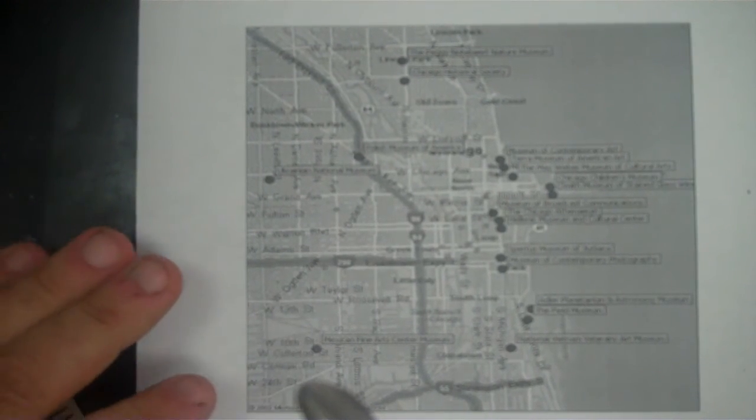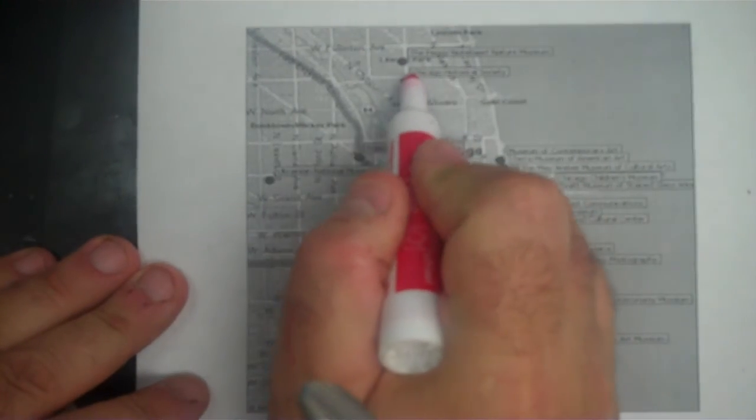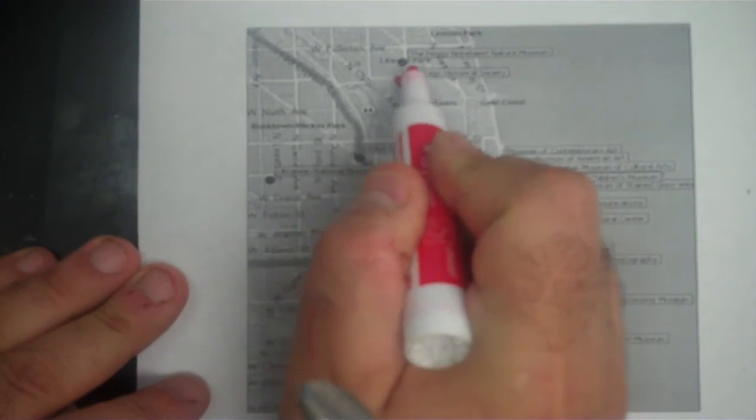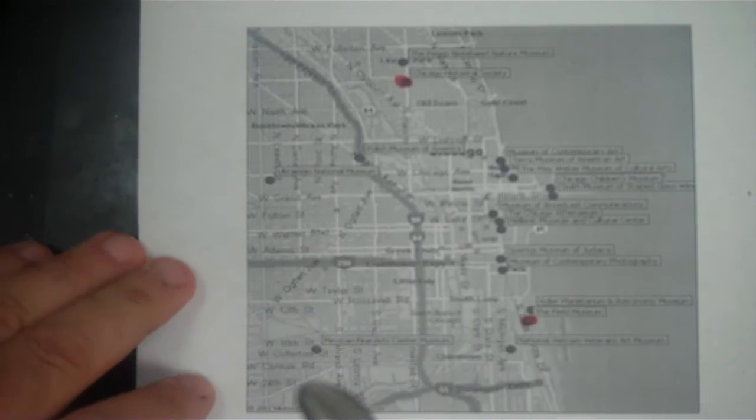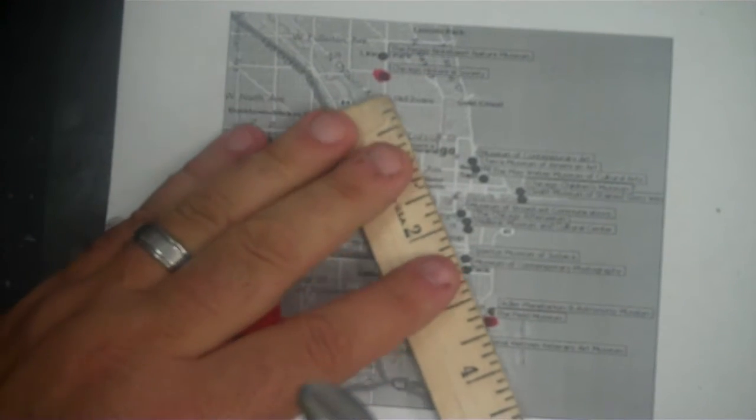So it says here, if the map had a scale of 1 inch equals 2 miles, how far is it from the Chicago Historical Society to the Field Museum? The Chicago Historical Society is right up here. The Field Museum is down there. So I need to find out how many inches that is.